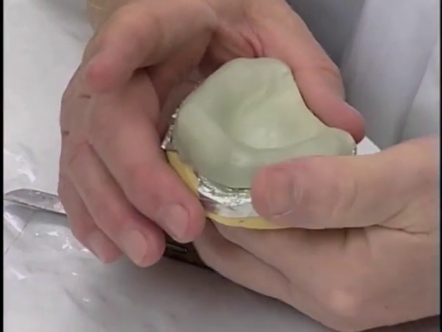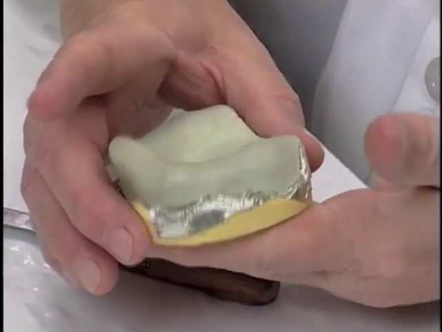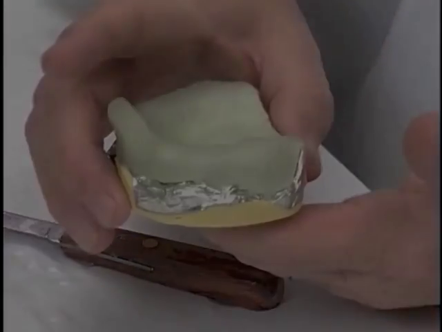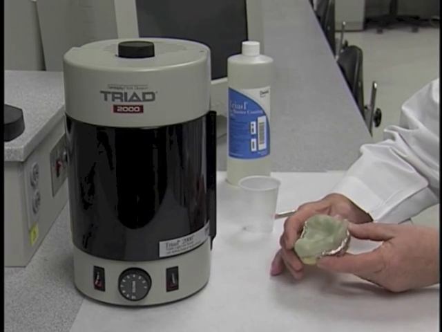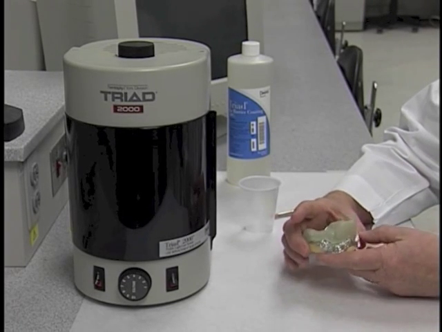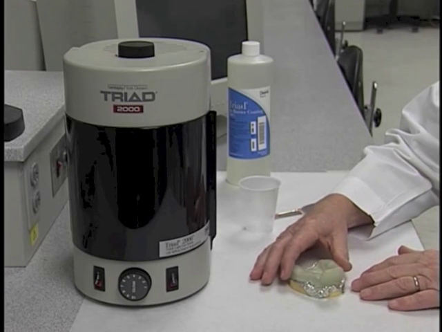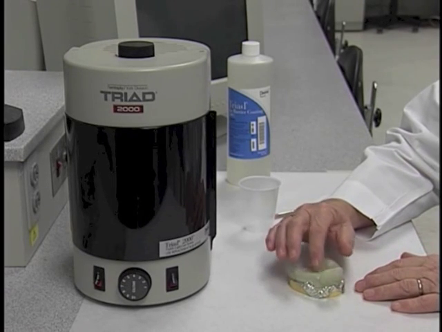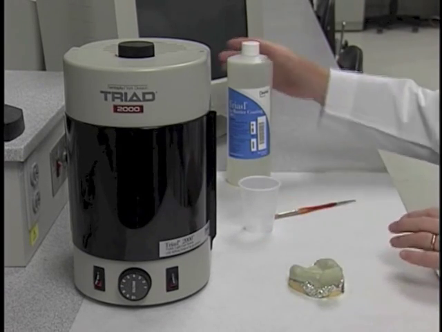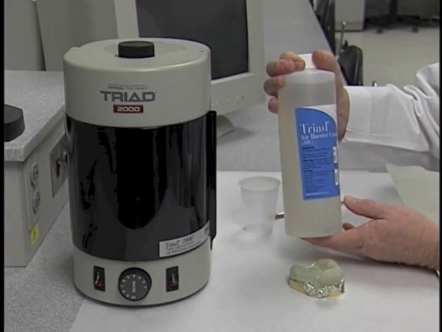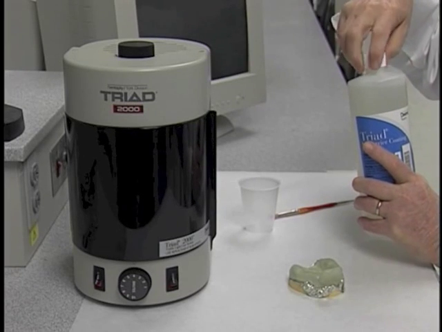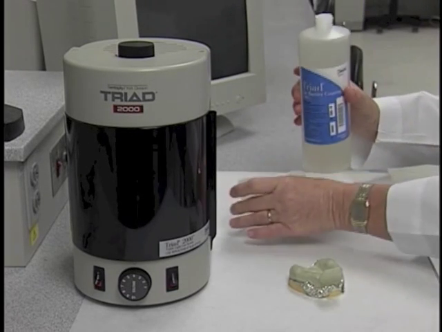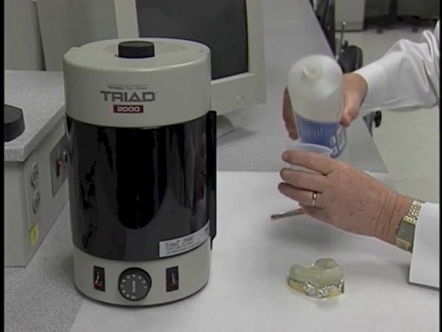the next procedure from there will be to cure it in the Triad unit. Now that we've adapted the material to the cast, we need at this point to paint the outside portion of the material with a coating, which is Triad's air barrier coating. I like to do that by pouring a little of it into a cup so that we don't waste any material.